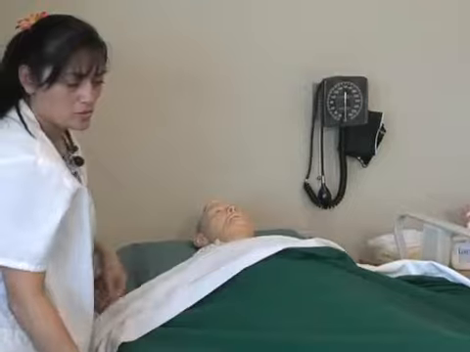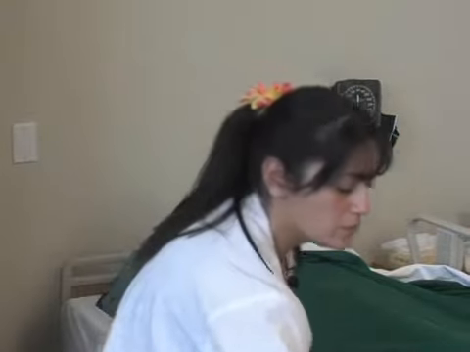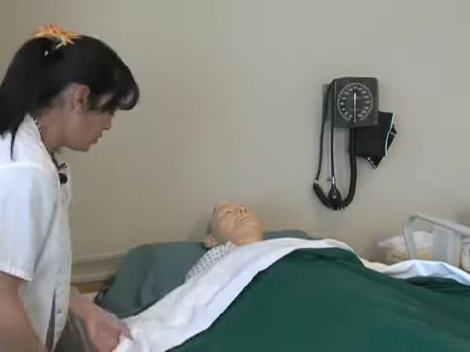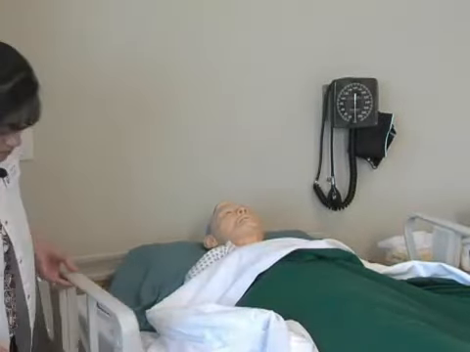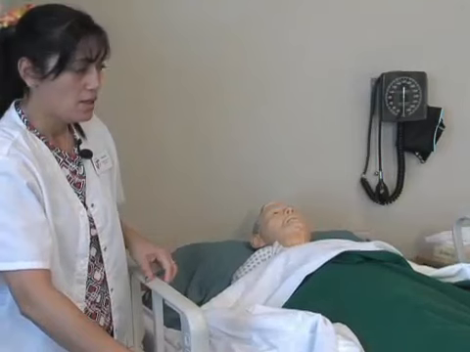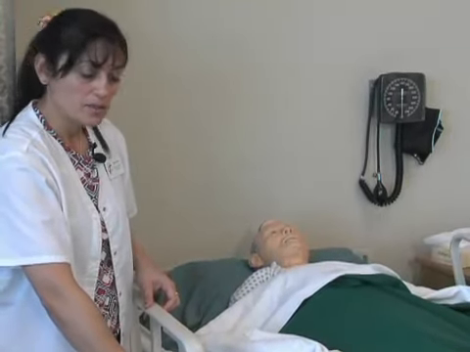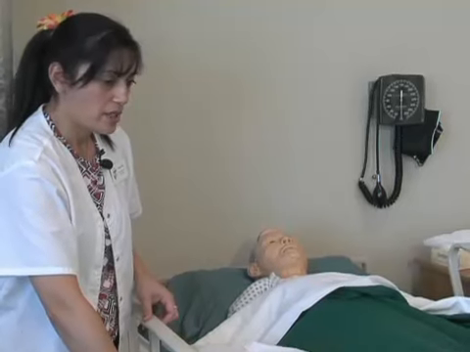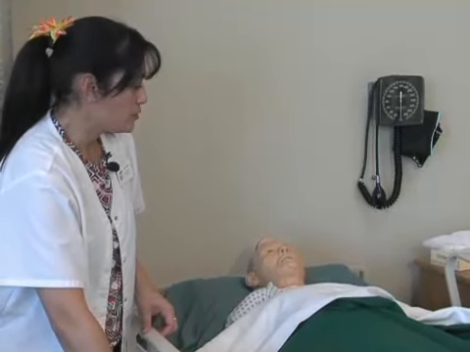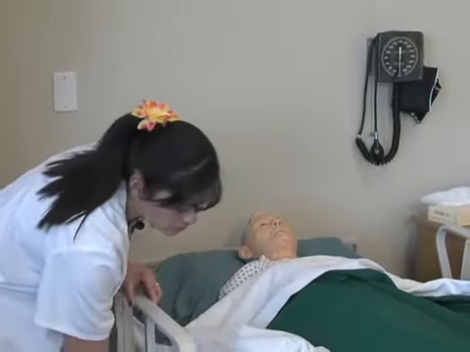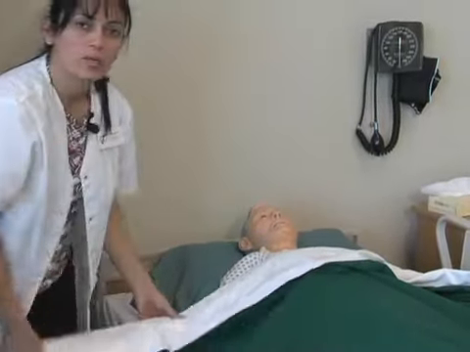I'll make sure to leave the call light, water, and phone with my patient, and then do a safety check and open the curtains. Then I will gather my equipment and wash my hands. I'll let the visitors know that they can come back, and then I will also record and document my procedure.